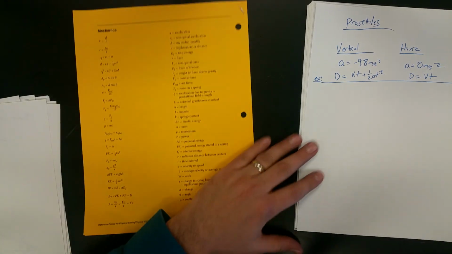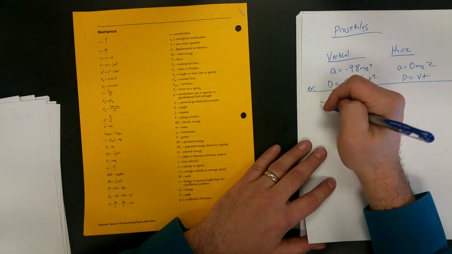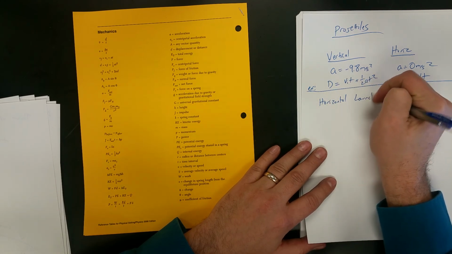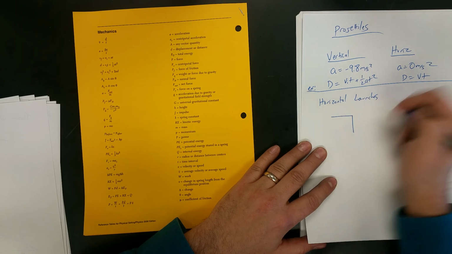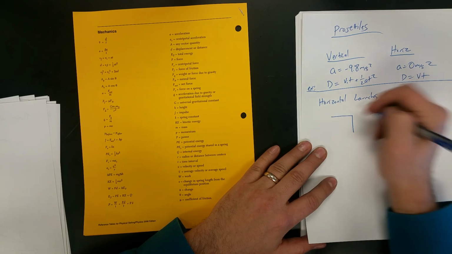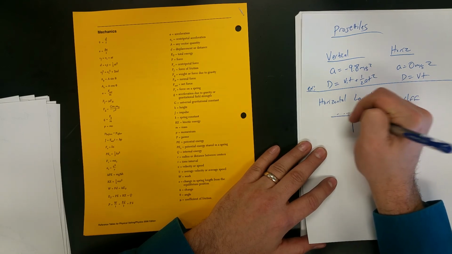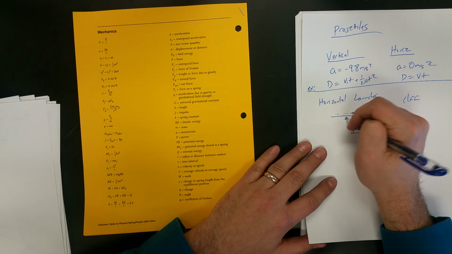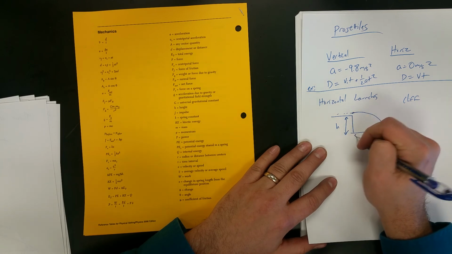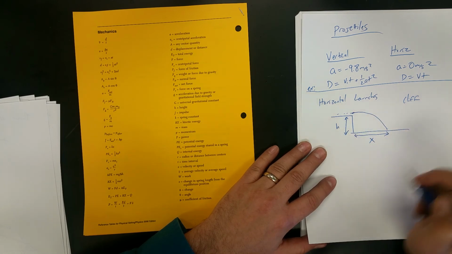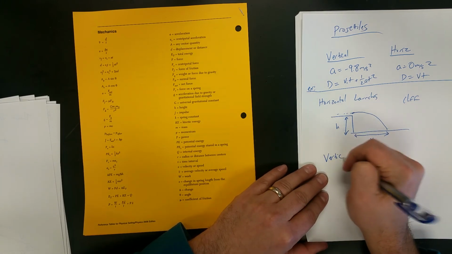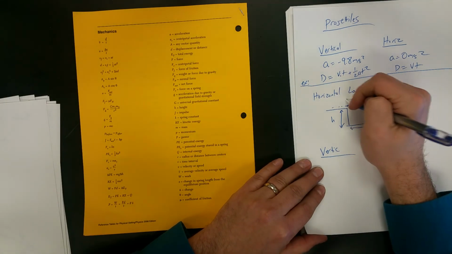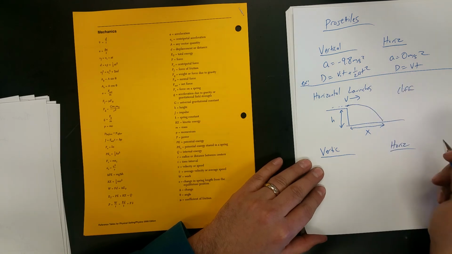Okay, let's keep going. A couple different kinds of launches. You can have, for example, horizontal launches that might be like off a cliff, where your object goes like this, crashes to the bottom. Maybe it's got a height h, maybe it travels a distance x, but you know that vertically and horizontally it's got different kinds of motion. It's going to have a velocity off the edge too.